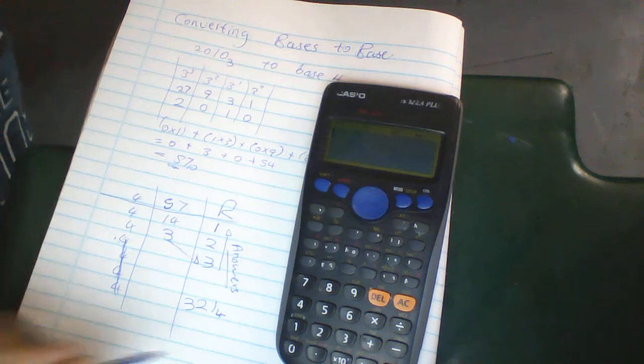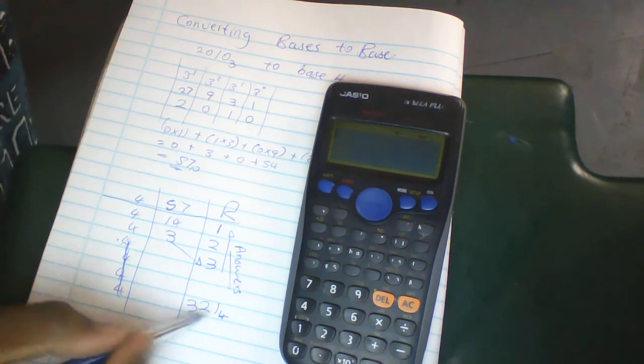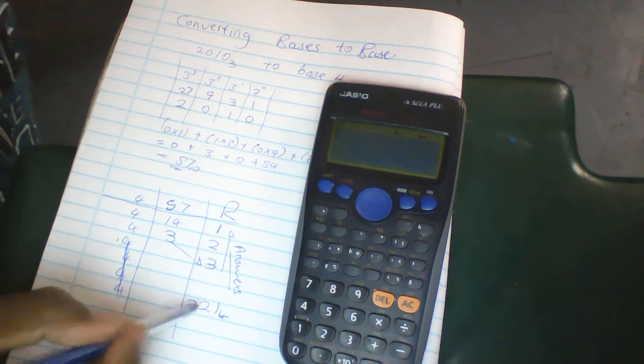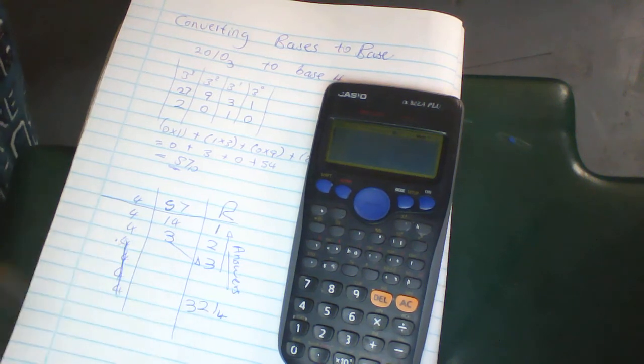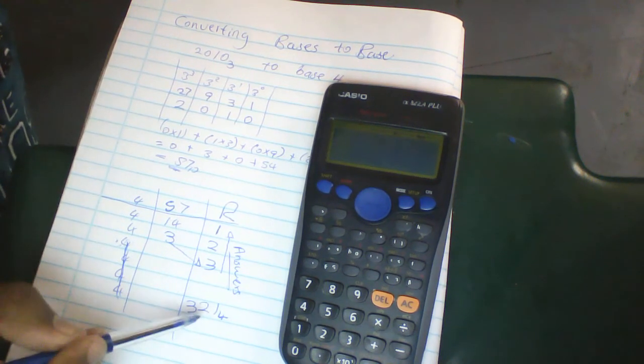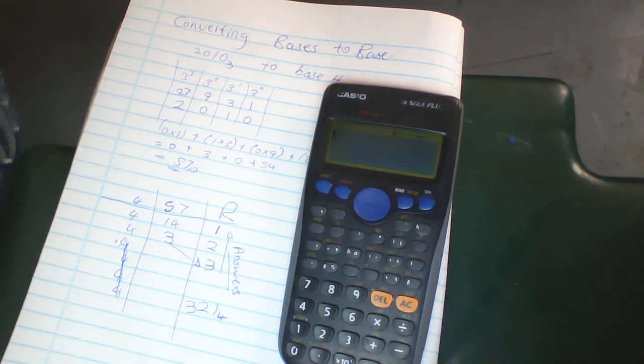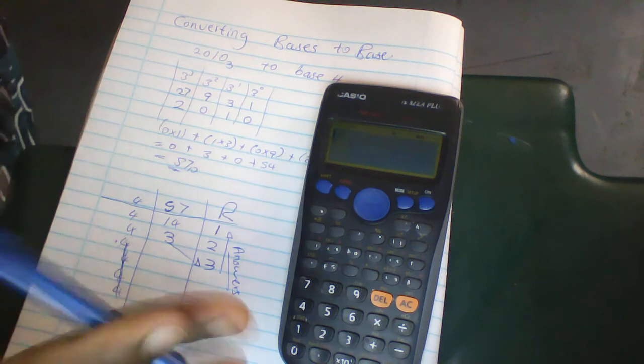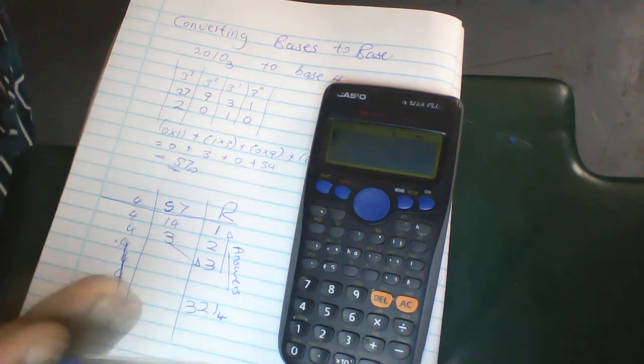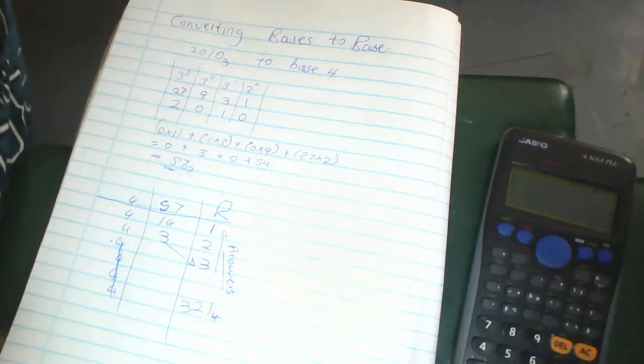Notice that all the numbers that are converted into base 4 are all below 4. So if you are converting and you see that your numbers are above 4, clearly you must check your work, because you might be doing something wrong there. Okay, now let us look at another sum for conversions.